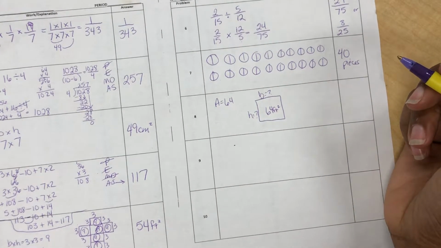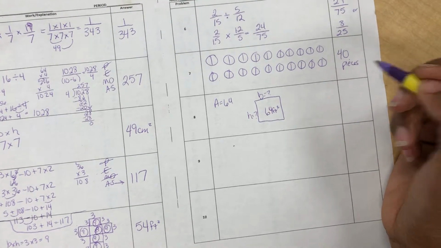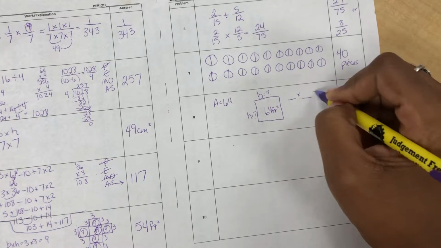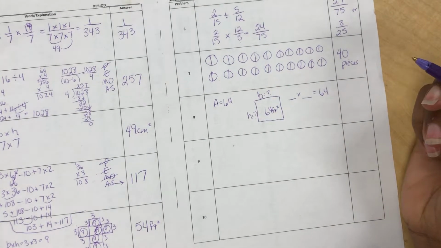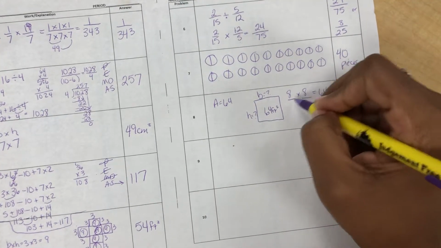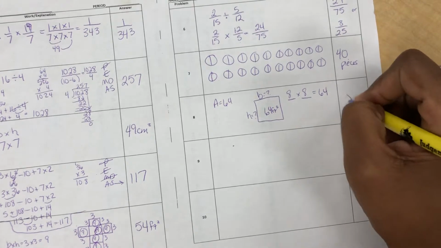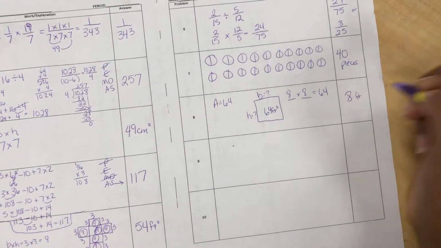With a square, the base and the height have to be the same. So I have to be thinking, what times what equals 64? And I need my numbers to be the same because it's a square, which means the base and the height have to be the same. Well, I know that 8 times 8 gives me 64. That means the side length of the square had to be 8 feet.